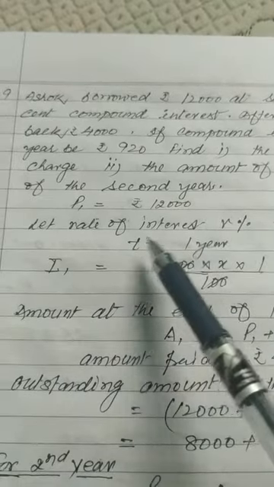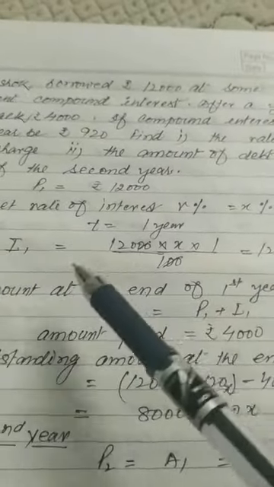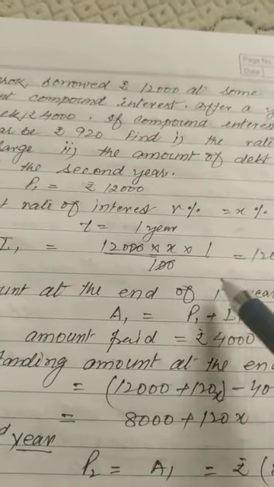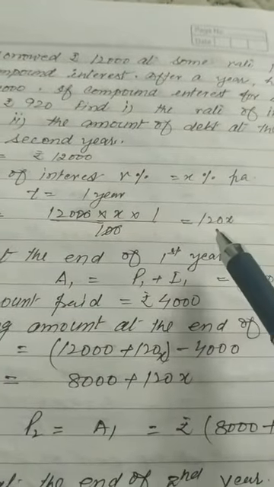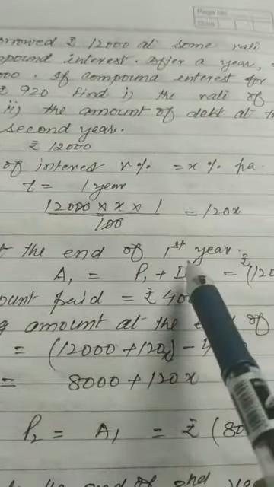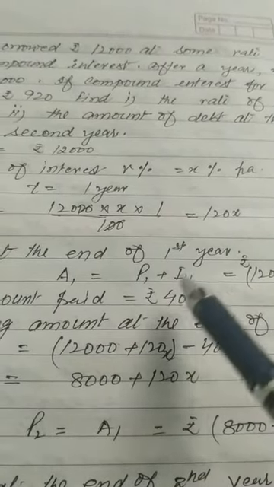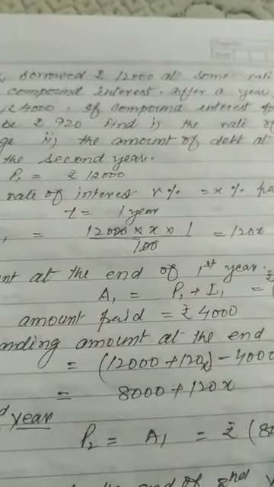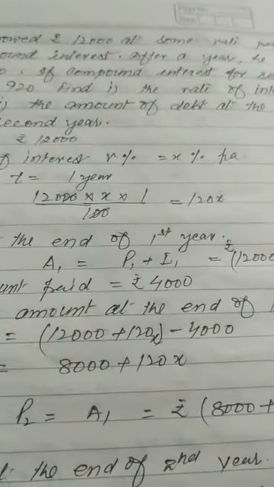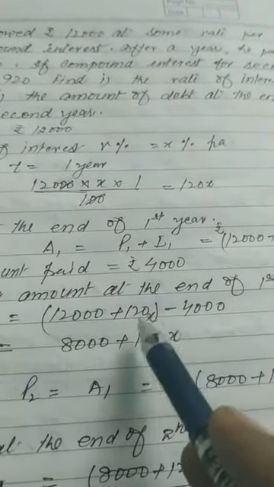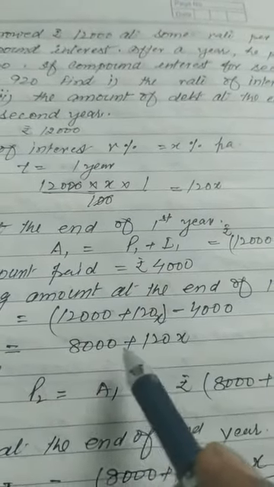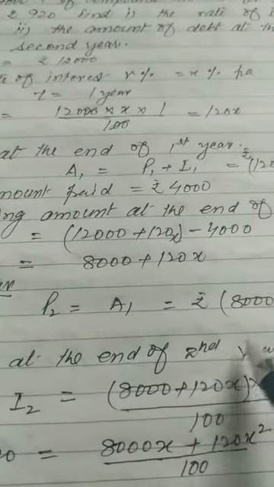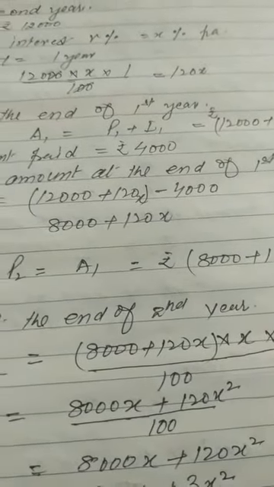Borrowed 12,000, rate of interest X percent, time equal to 1 year, I equal to 12,000 multiplied by X multiplied by 1 over 100, 100 cancel, 120X. Amount at the end of the first year, A1 equal to P1 plus I1 equal to 12,000 plus 120X. Amount paid 4,000. Outstanding amount at the end of the first year is 12,000 plus 120X minus 4,000, that is 8,000 plus 120X. For the second year, P2 equal to A1 equal to 8,000 plus 120X.